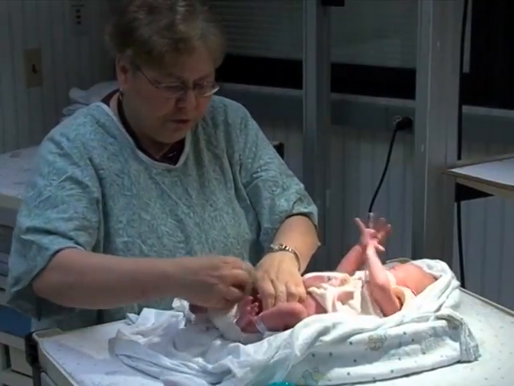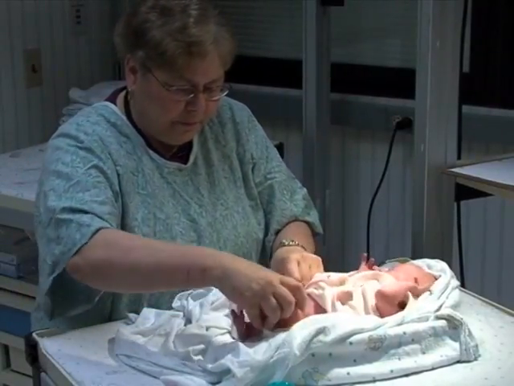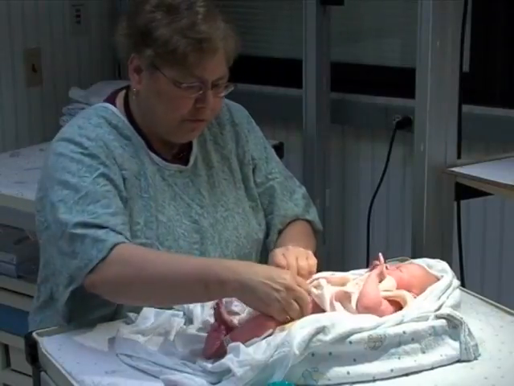She has no stool, she's just wet. And her bottom is not exfoliated.